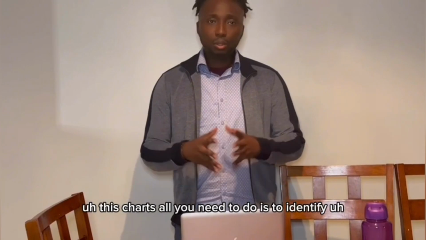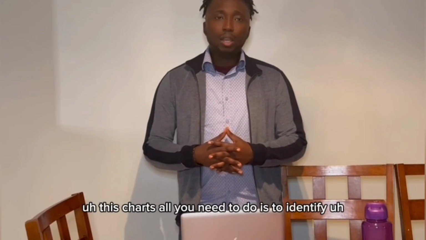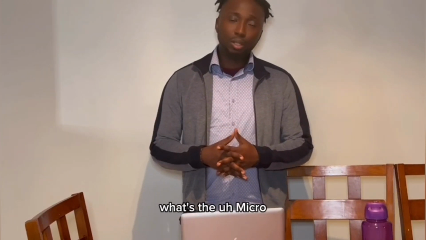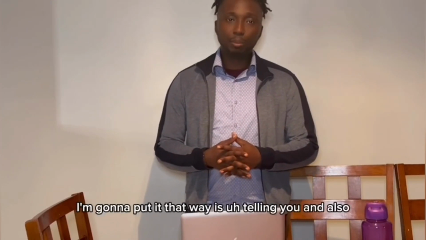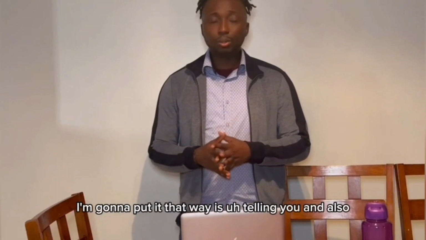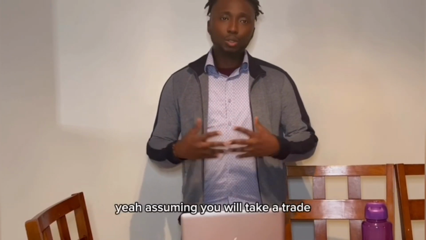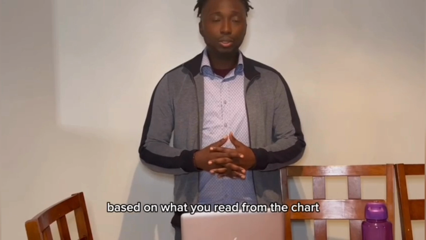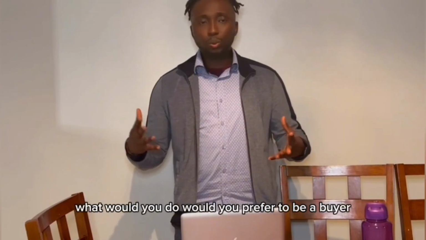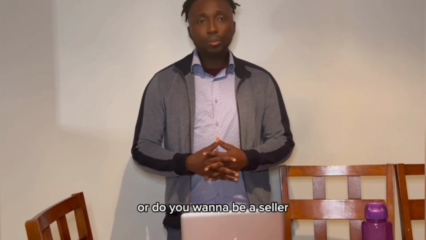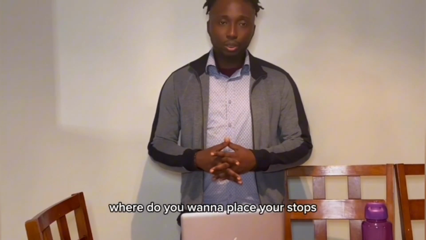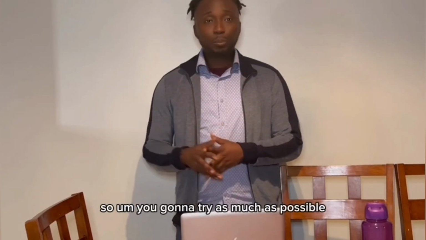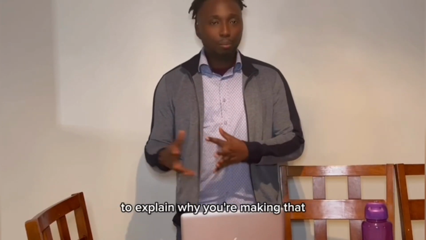These charts, all you need to do is to identify what the macro structure is all about, like the market structure, if I am going to put it that way, is telling you, and also assuming you're going to take a trade based on what you read from the chart. What would you do? Would you prefer to be a buyer, or would you want to be a seller? If you're going to be a buyer or a seller, where do you want to place your stops? Where do you want to place your profits? So you're going to try as much as possible to explain why you're making that kind of decision.